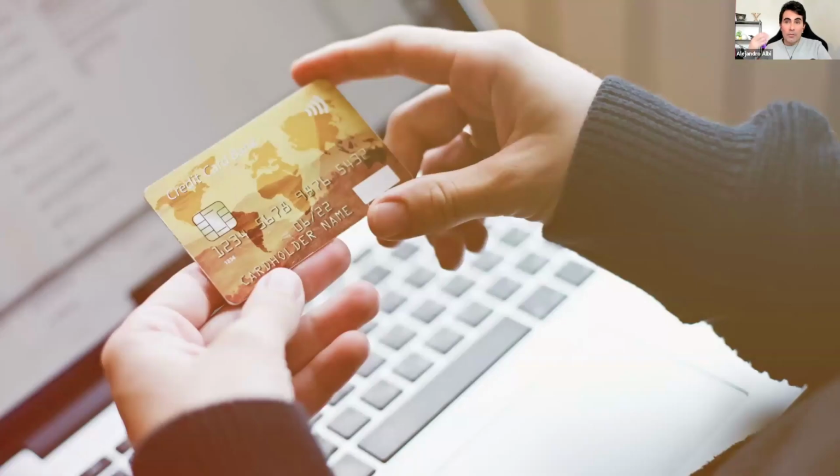The second one is the conversions. People buying, people filling out a form, people subscribing to something, people booking a call. All these conversions are an action done by the owner of the click ID. So first of all, we track the click ID, then we track the conversion done by that person.